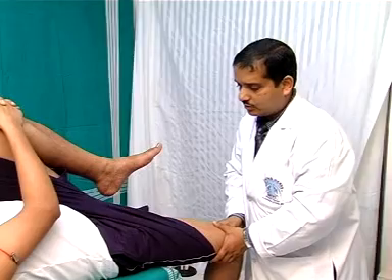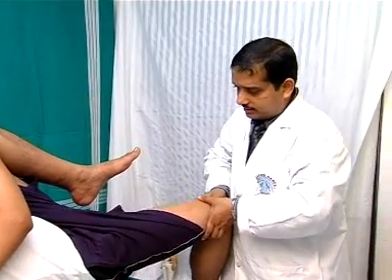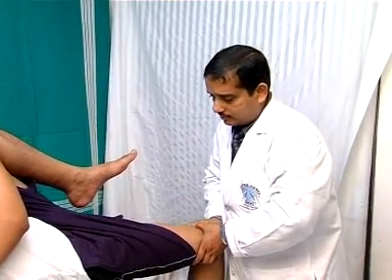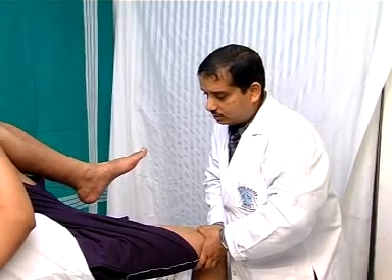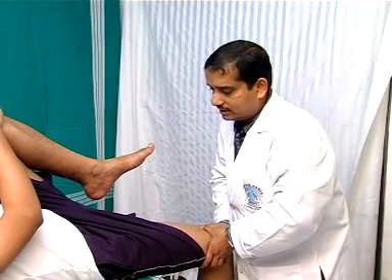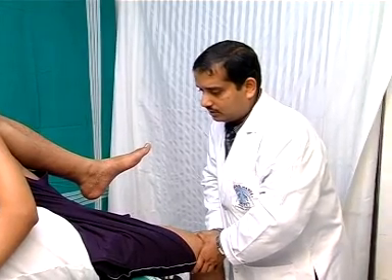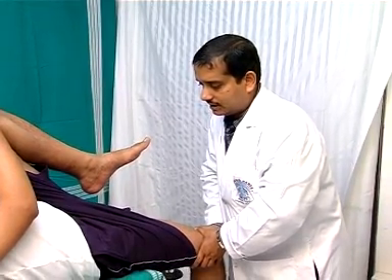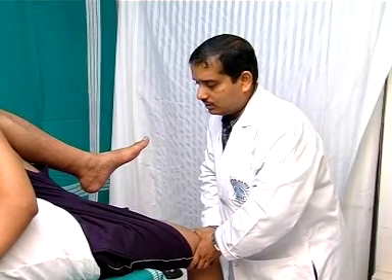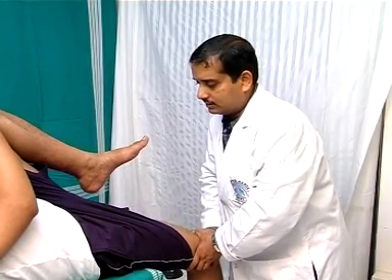In order to give the MET, suppose we find there is a restriction, we ask the subject to take the hip into flexion, just lift it up like this. From the barrier, lift it up, 1, 2, 3, 4, 5, 6, relax. Then we take it to the new position, lift it up, 1, 2, 3, 4, 5, 6, relax.